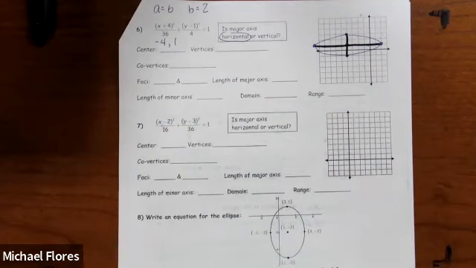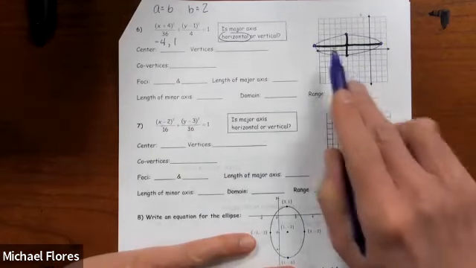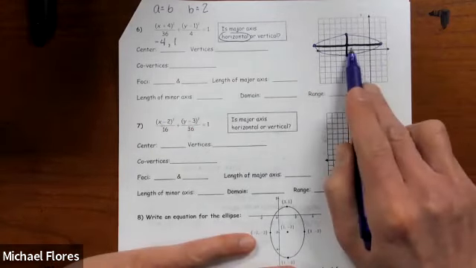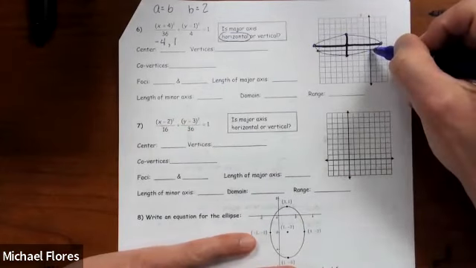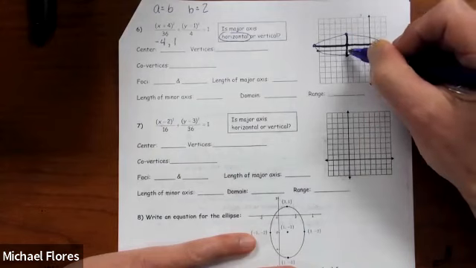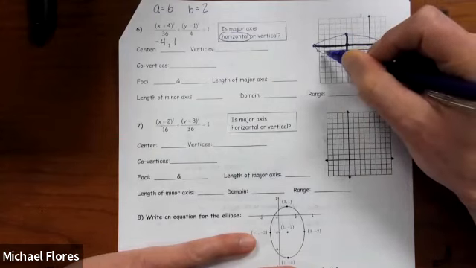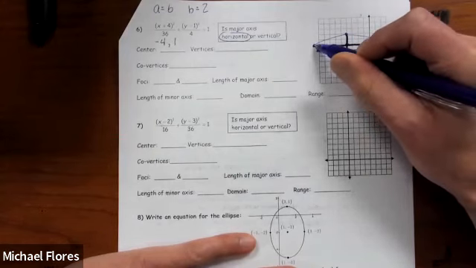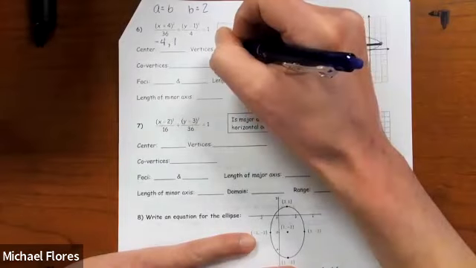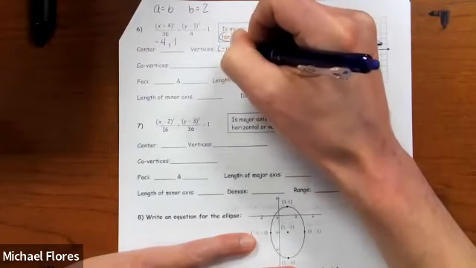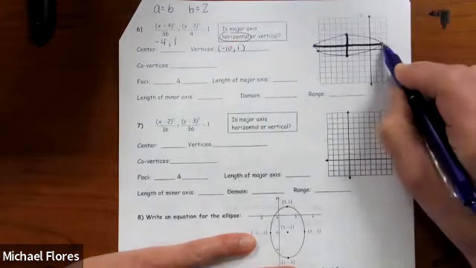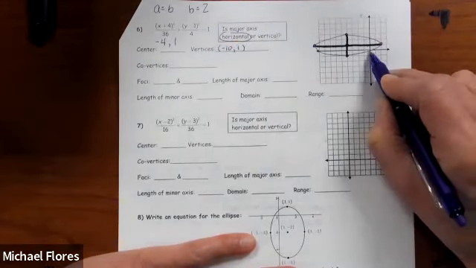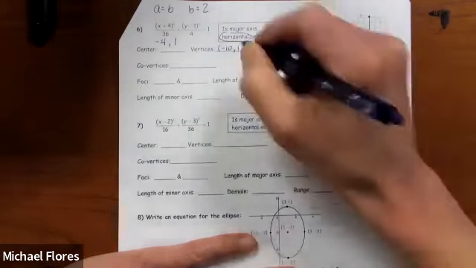Okay, vertices. Remember, those are going to be the endpoints of your major axis. So it looks like in order to get to that dot there, that coordinate, we'd have to go left 1, 2, 3, 4, 5, 6, 7, 8, 9, 10, and up 1. And then in order to get to that dot there, it looks like we'd have to go right 2 and up 1.